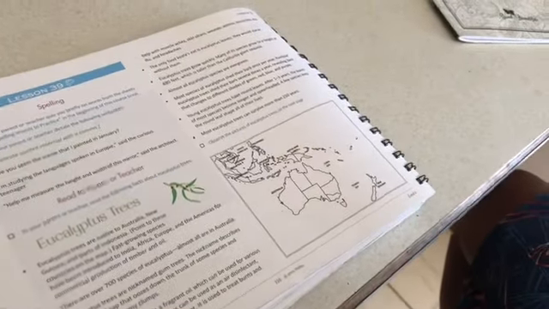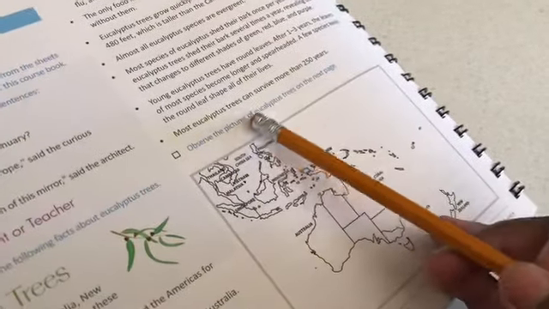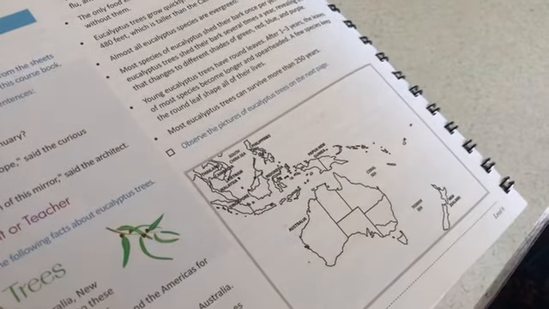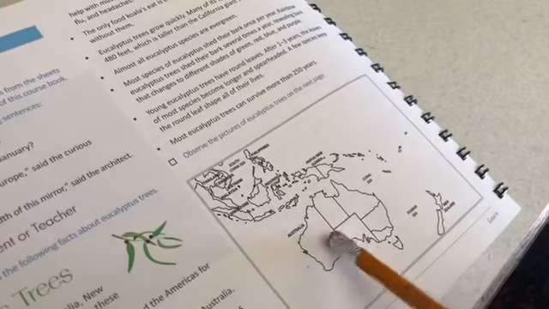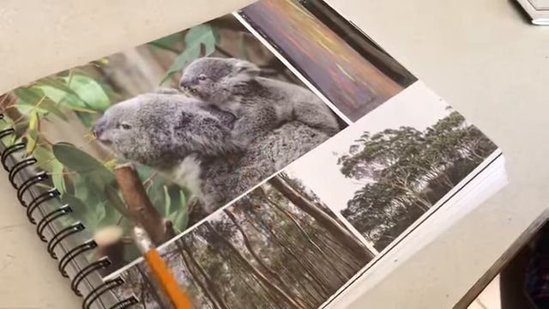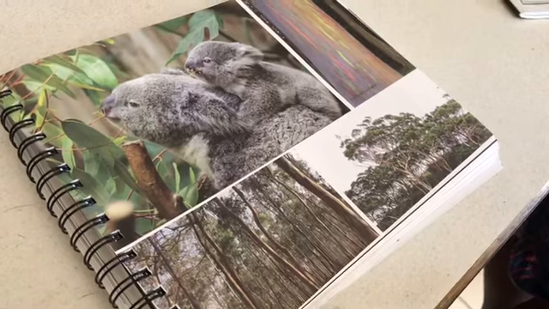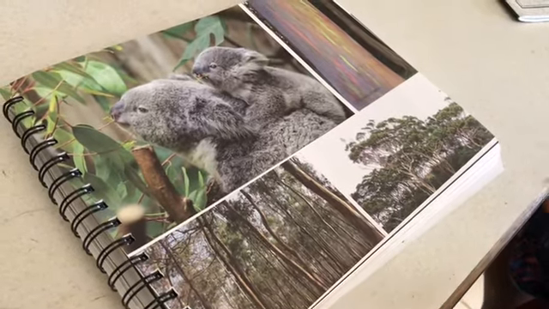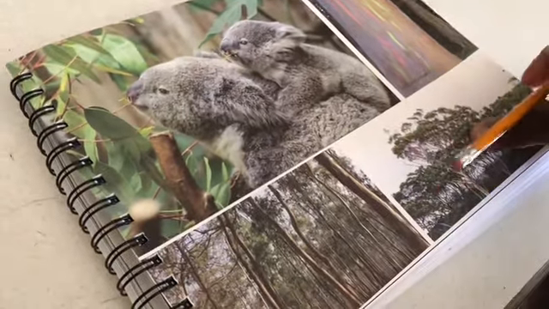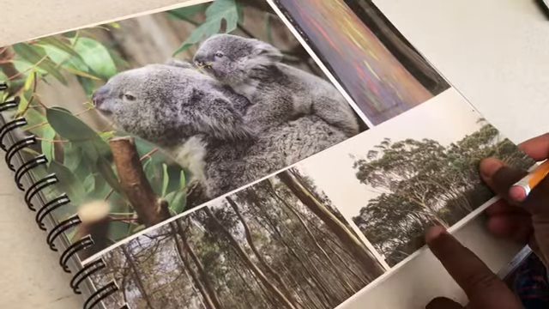Good. So now it says observe the pictures of eucalyptus trees on the next page. And where are eucalyptus trees? In Australia, right? Alright, so let's look at the trees on the next page. Oh, these are eucalyptus trees. Remember when we watched Madagascar and it showed all the eucalyptus trees? Do you think those are rare, or are they a different type of tree? No, those are eucalyptus trees.